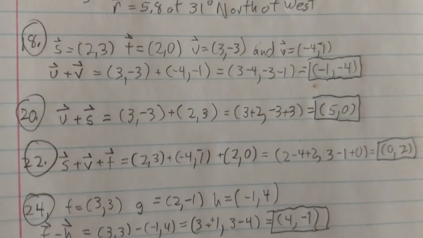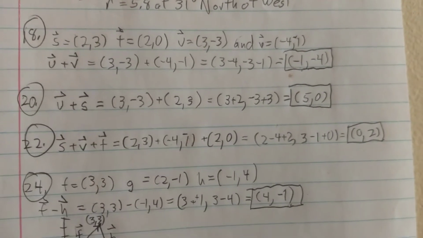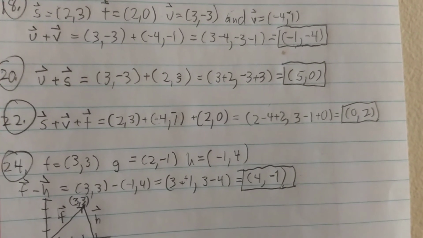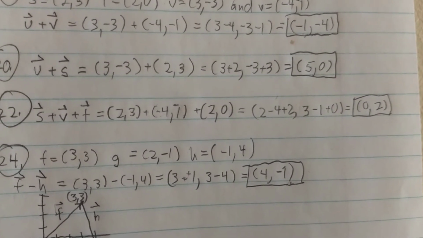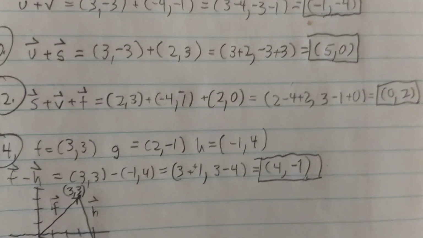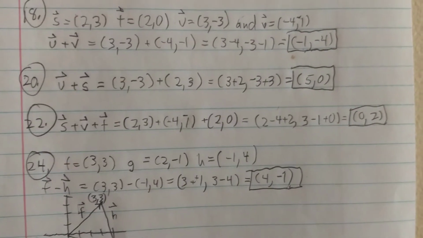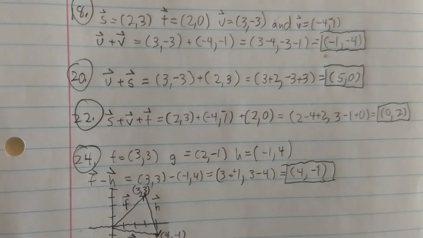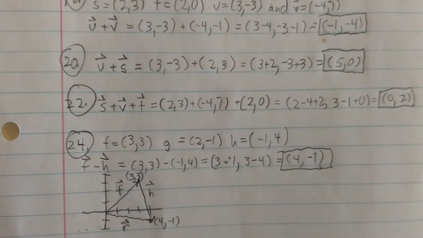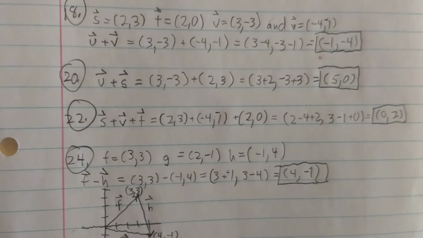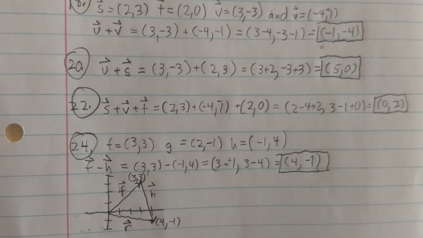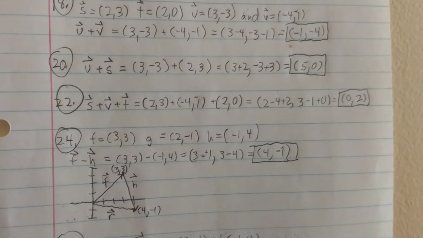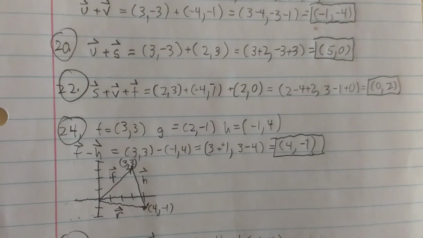So u plus v, taking the coordinates, is 3 comma negative 3 plus negative 4 comma negative 1. Now adding x components, we have 3 minus 4, which is negative 1, and y components is negative 3 plus a negative 1, which should be negative 4, okay? So u plus v adds together component-wise to negative 1 comma negative 4.